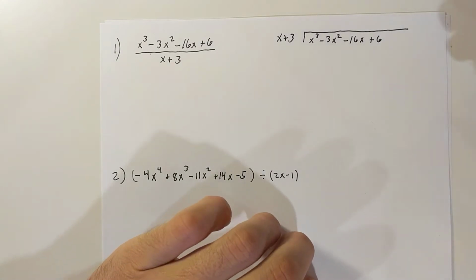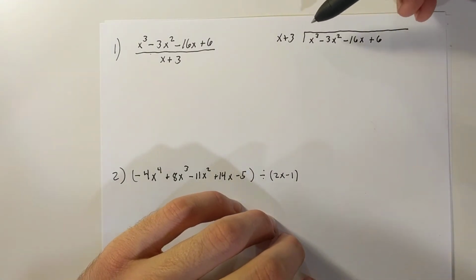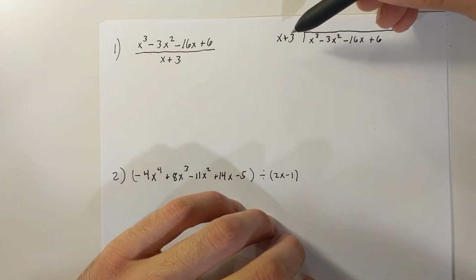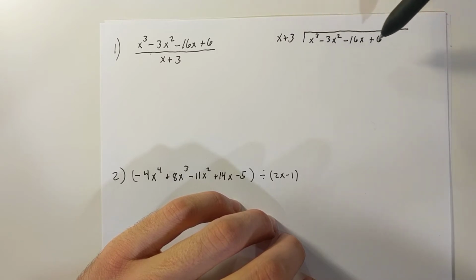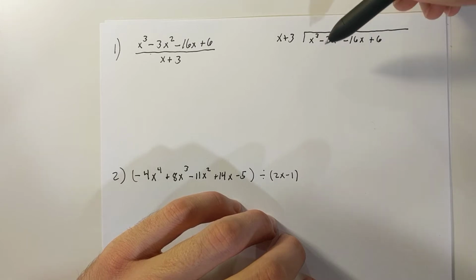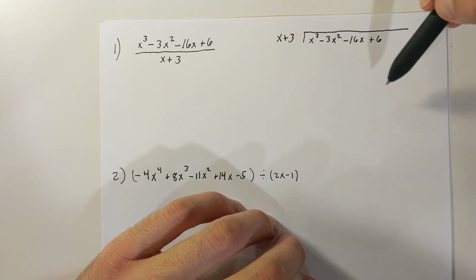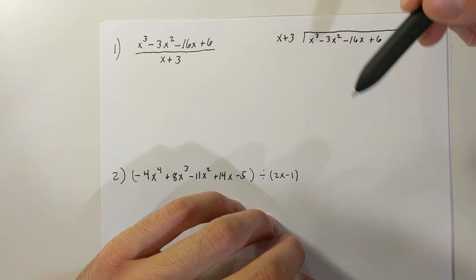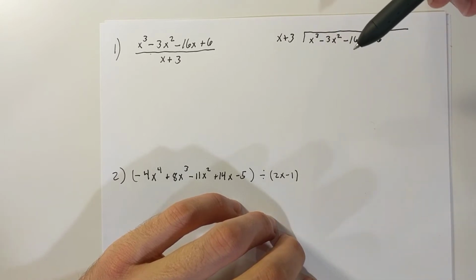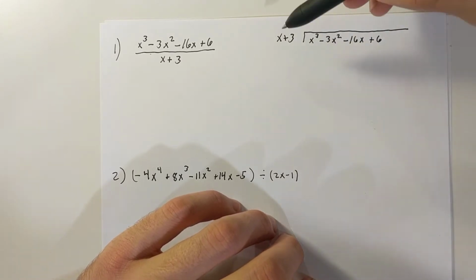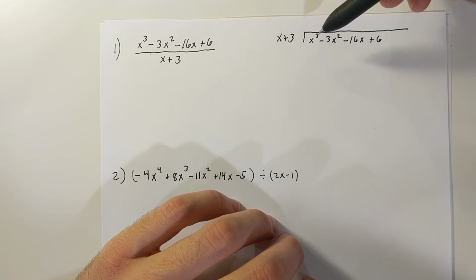Now, the basic idea is to come up with each term, figure out how much of the polynomial that single term accounts for, and then we use subtraction to figure out what we still have to work with. So the very first thing we say is, I need to get this x cubed.